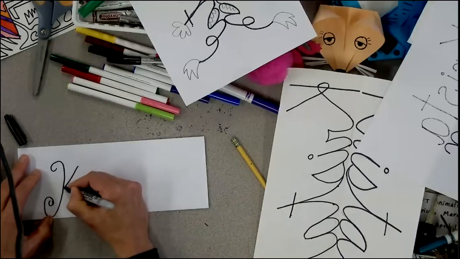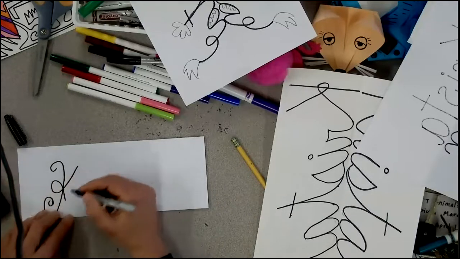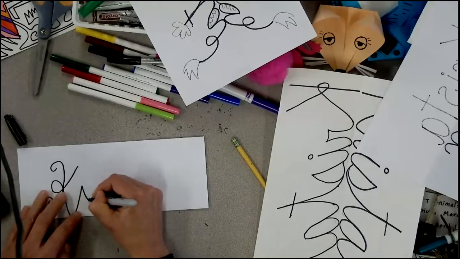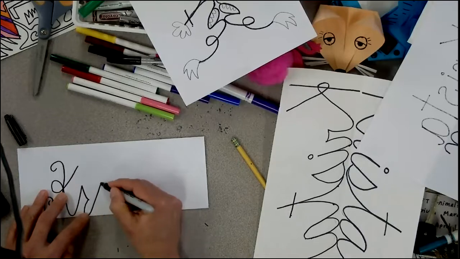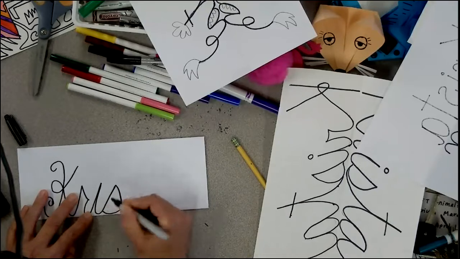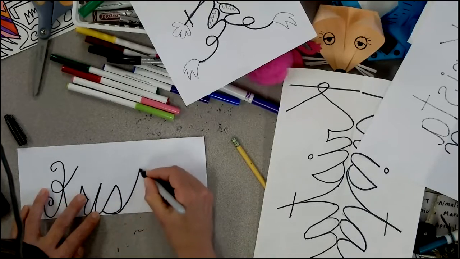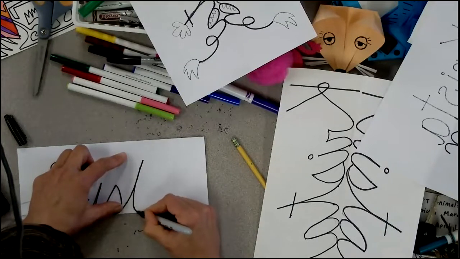And what I'm doing, why I'm using my Sharpie, is so that it's going to bleed through on the other side, so I can make it look symmetrical. So once again, I am trying my best to go to the bottom of my paper.